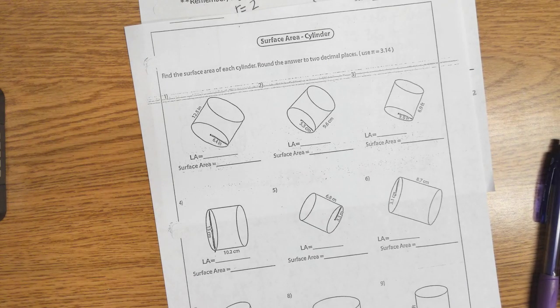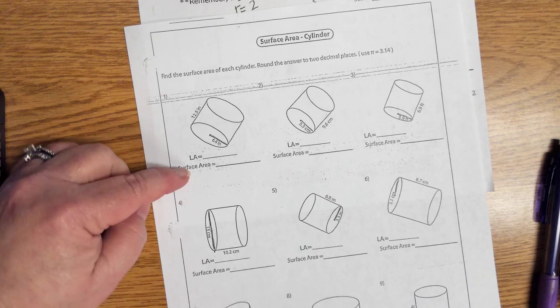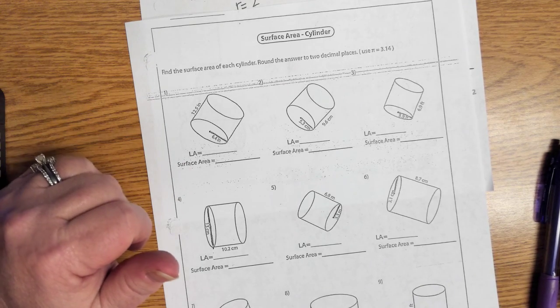Hey, hold on. When you get to this paper, all your work is done on a separate piece of paper. You need to show all your work, and then you are finding the lateral and the total. Thank you very much.